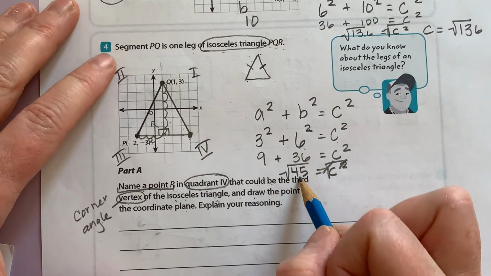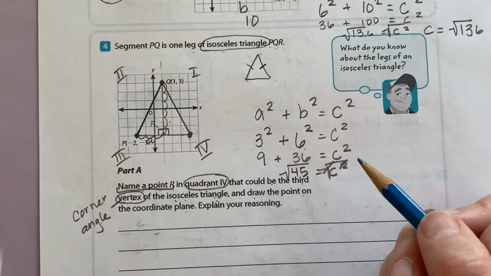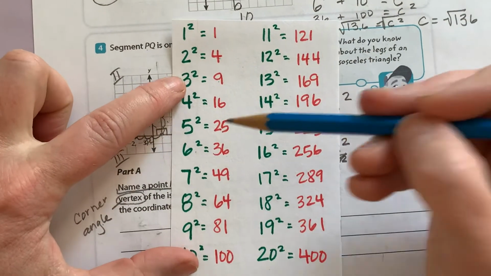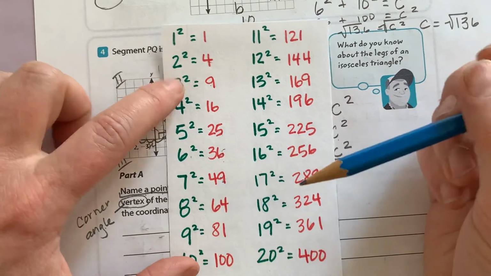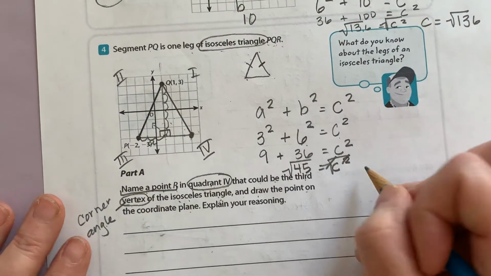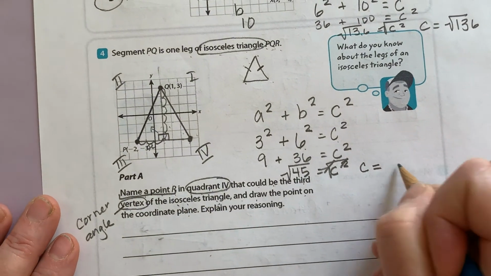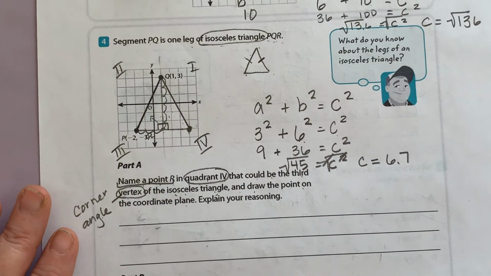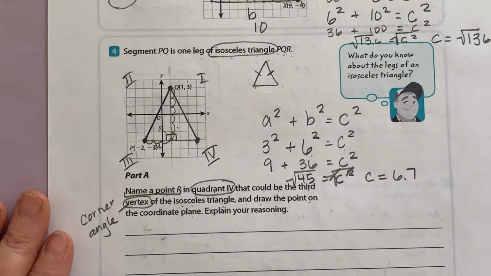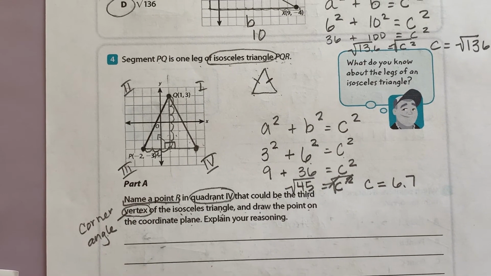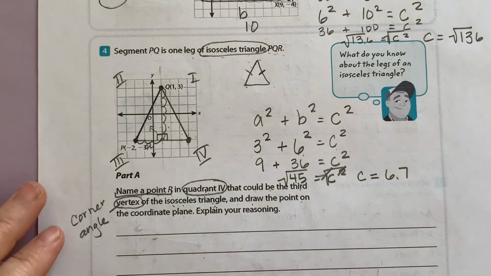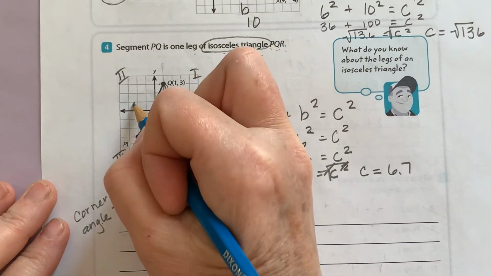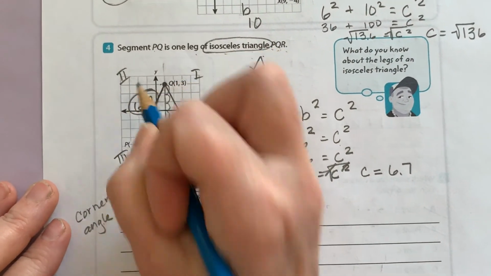Okay, so the square root of 45 is going to be somewhere between 6 and 7. In fact, I used my calculator a little bit earlier, and I realized that c is 6.7. What do we do with that information? What did we just find? Think about that. Notice in my triangle, I just found my hypotenuse, 6.7.